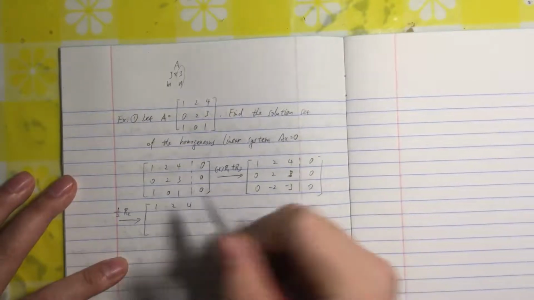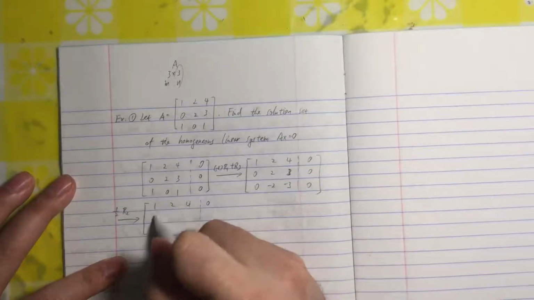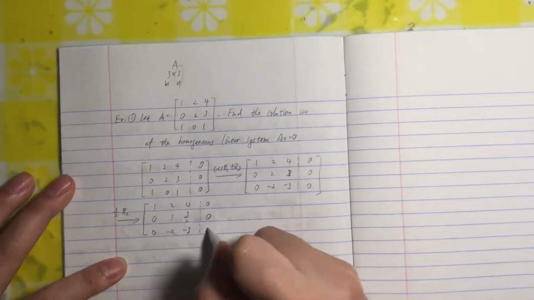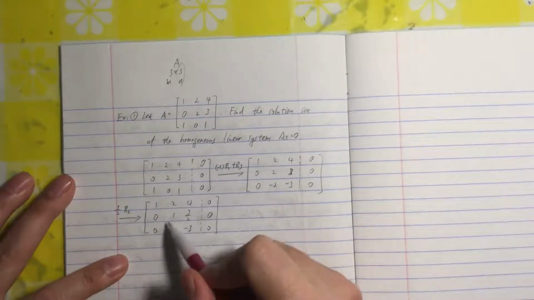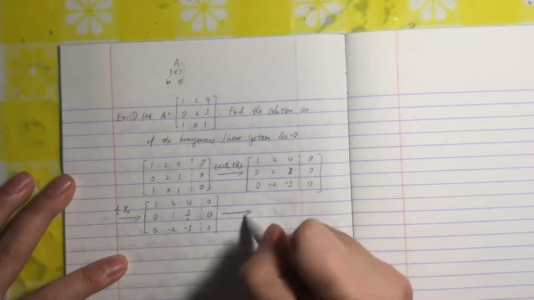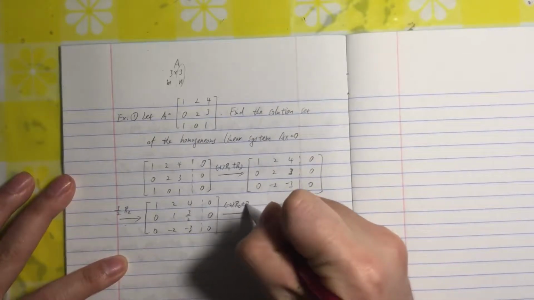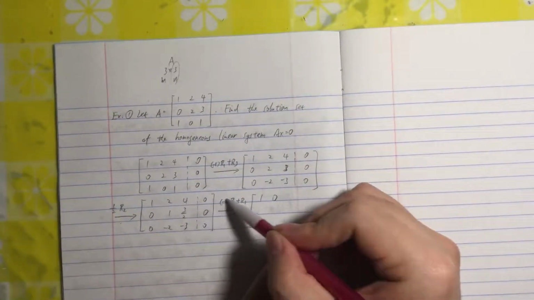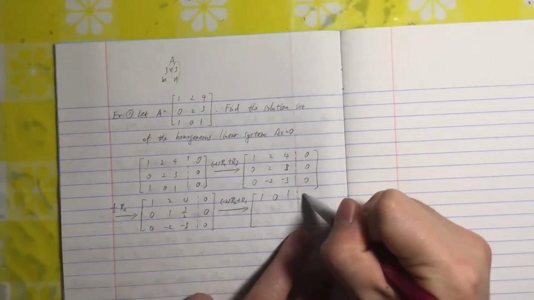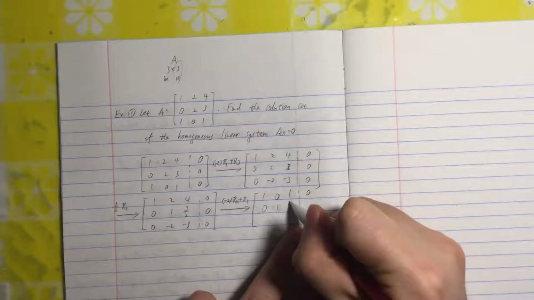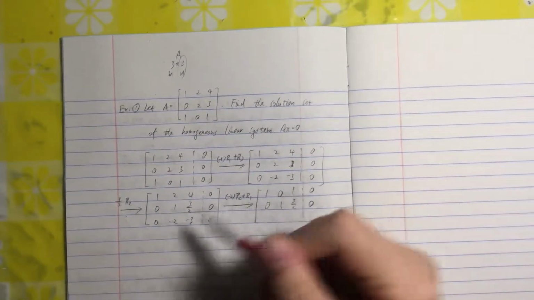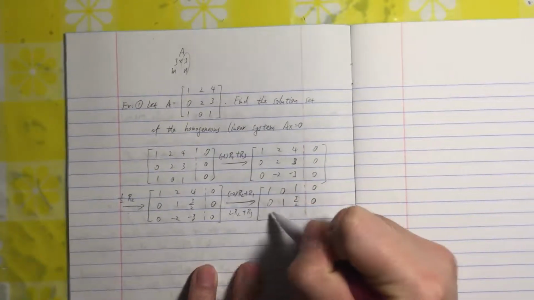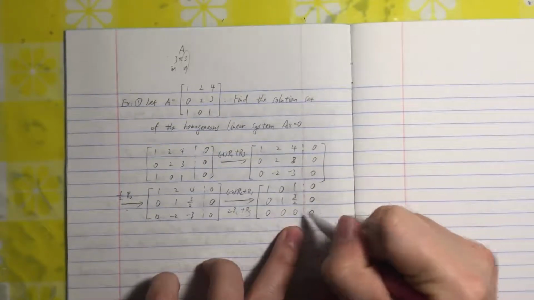I get 1, 2, 4, 0, 0, 1, 3.5, 0, 0, -2, -3, 0. Next, I can multiply second row by -2, add it to the first row. I get 1, 0, 1, 0, 0, 1, 3.5, 0. Then I can multiply second row by 2, add it to the third row. I get 0, 0, 0, 0.